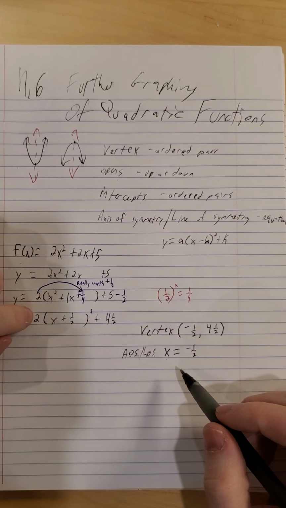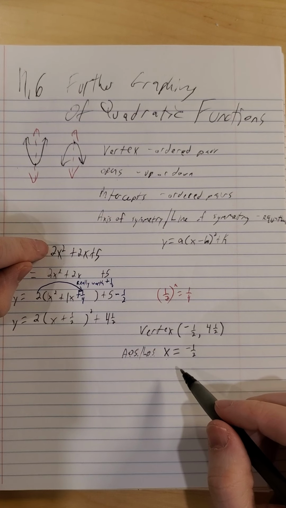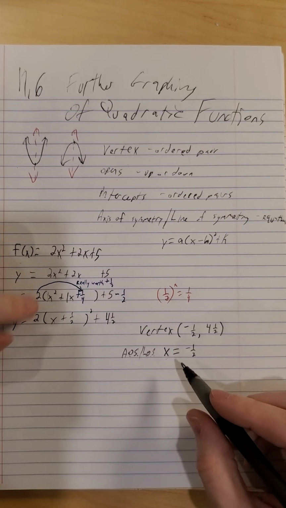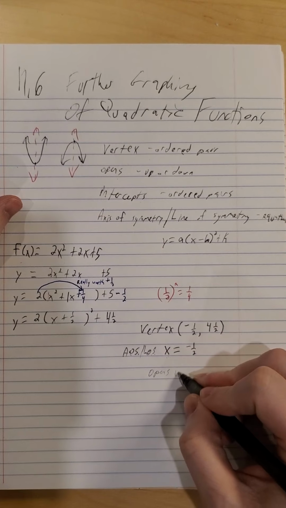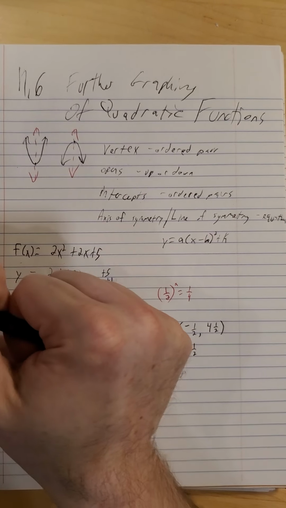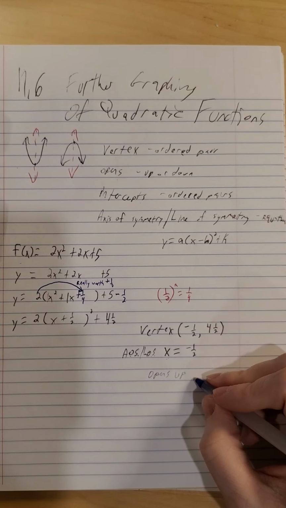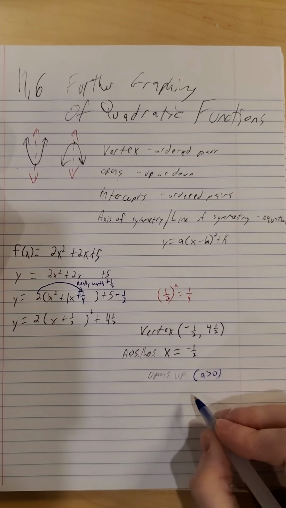The direction that it opens, whatever sign A has, that's the direction. Positive is up, negative is down. This one is positive, so this opens up. And that pen's dead. Okay. So this opens up since A was greater than 0, positive.